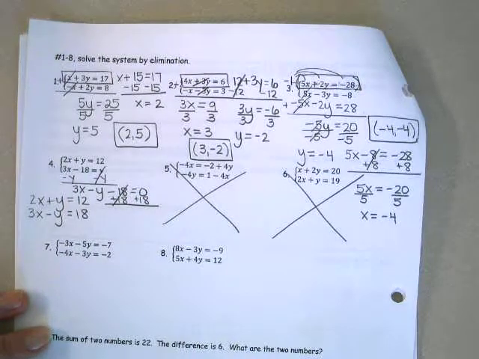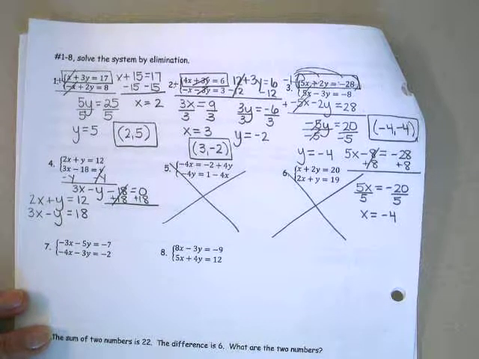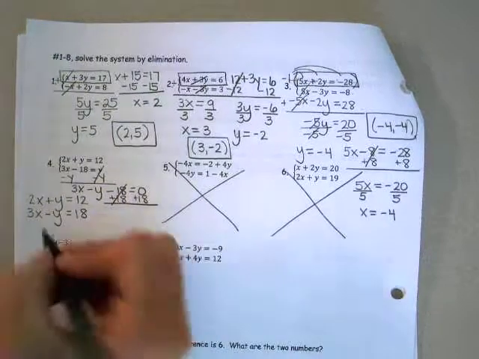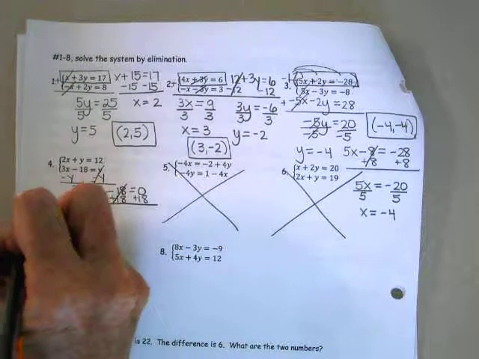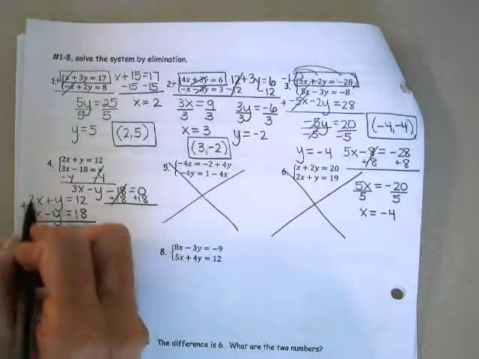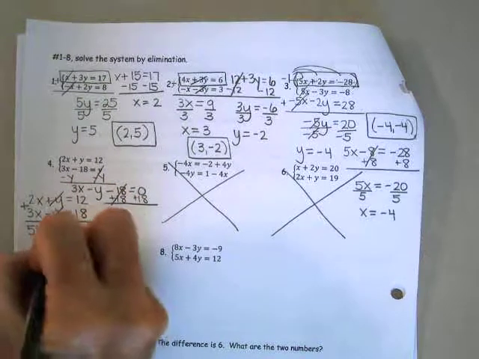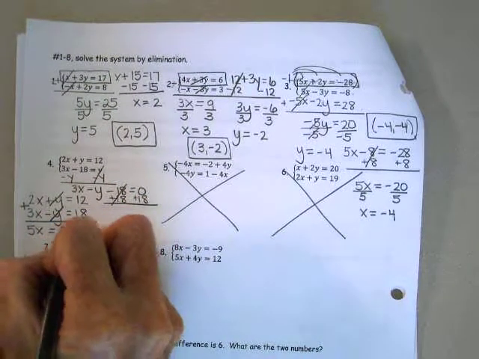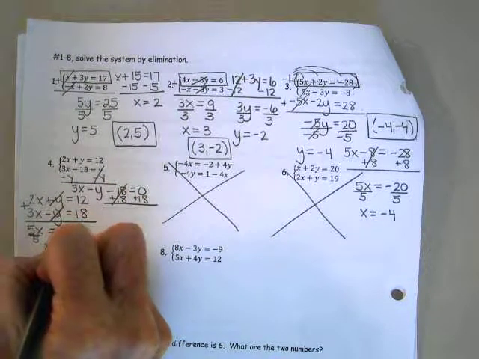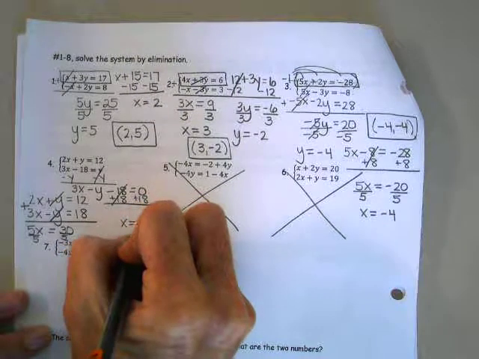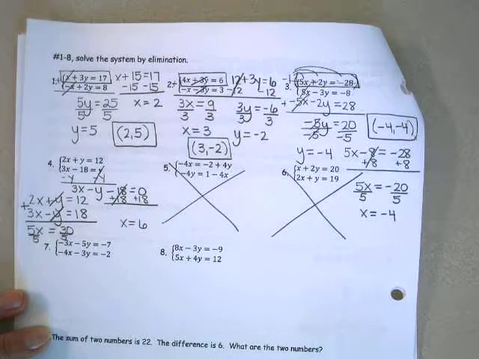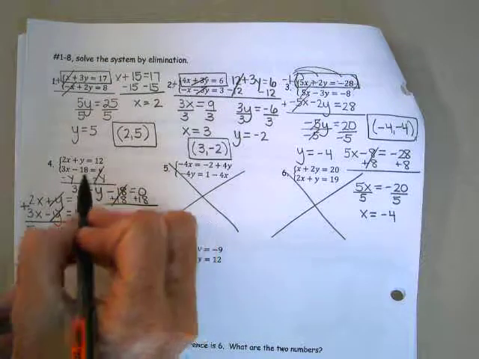Once I have written him in standard form, then I can easily compare to see whether my x's or y's cancel. In this case, my y's cancel exactly as it's written. So I have 5x, my y's cancel, 12 plus 18 is 30, I divide by 5, and I get x to be 6. At that point in time, I can plug it into my equations.